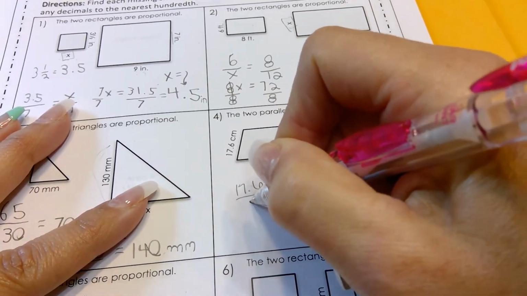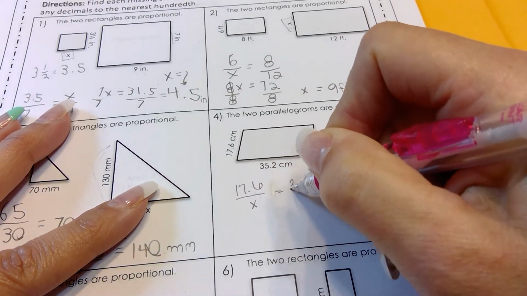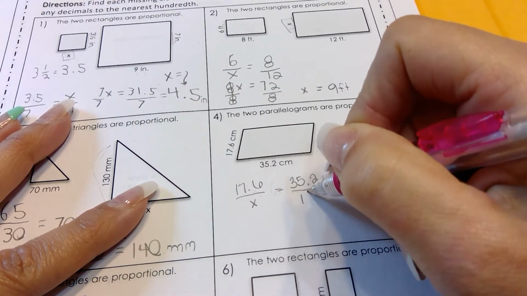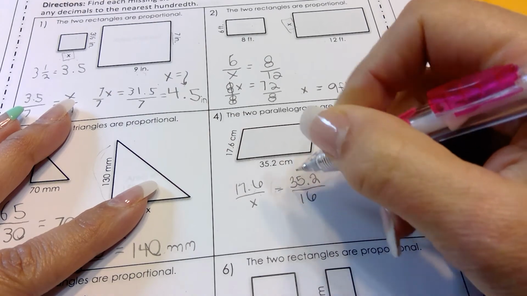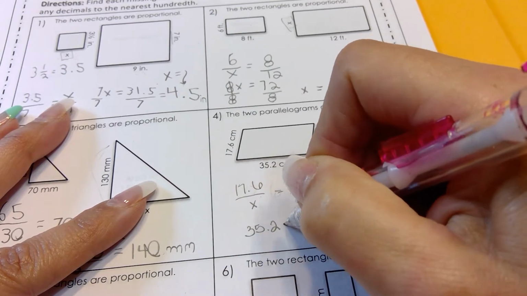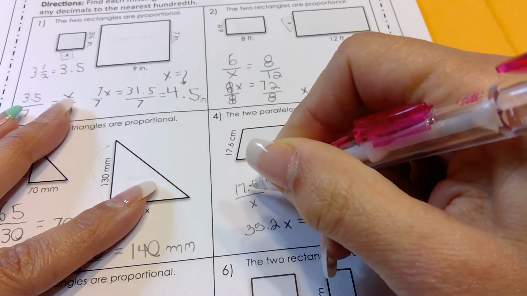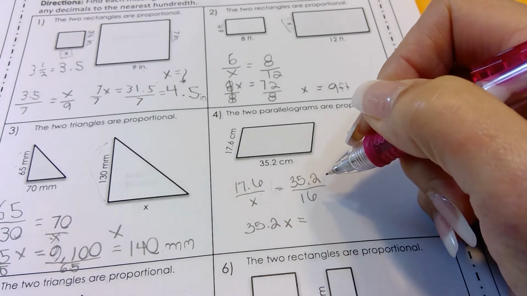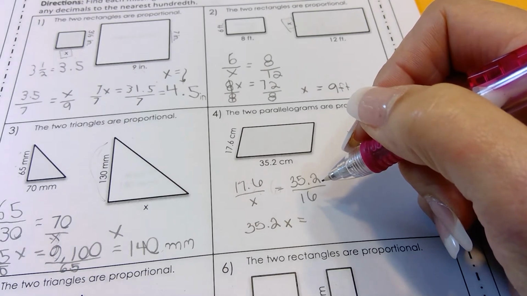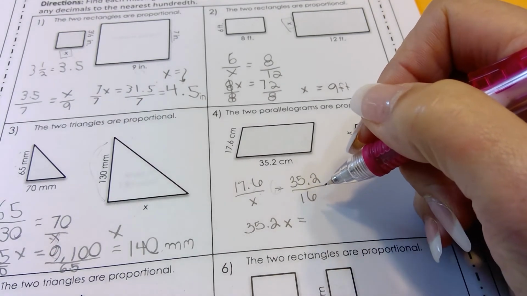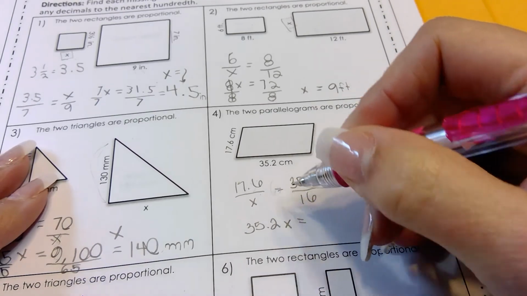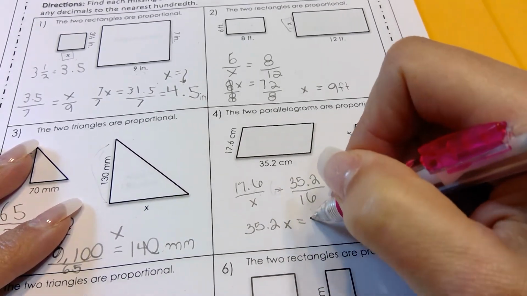All right, so we have 17.6 is to x as 35.2 is to 16. So our object then is to do some multiplication. So we have 35.2x is going to equal 17 and 6/10 times 16. So again, we've got to use our calculator. 17 and 6/10 times 16 equals. So when we multiply this times this, we get 281 and 6/10.